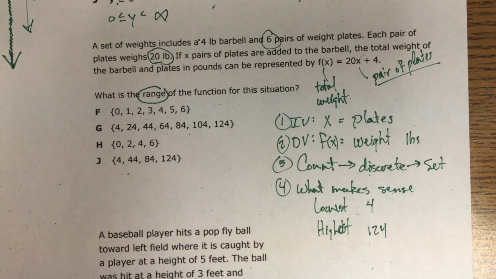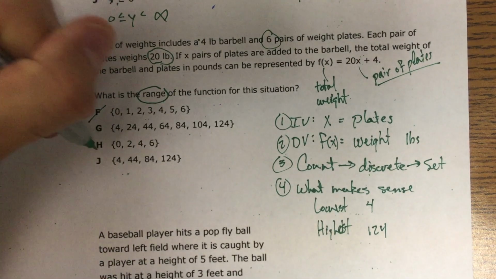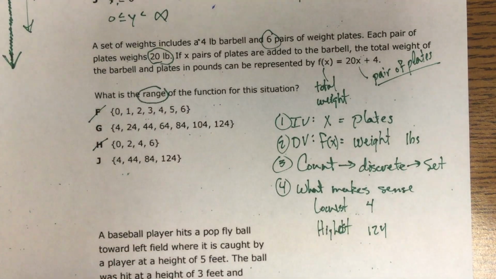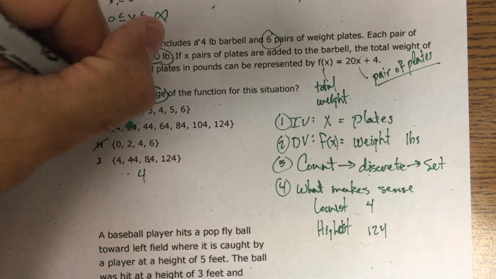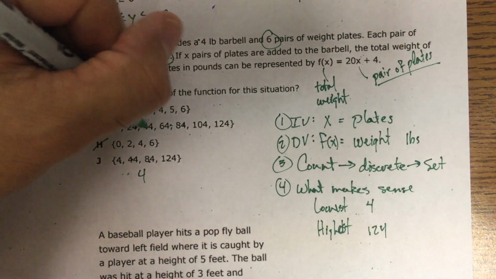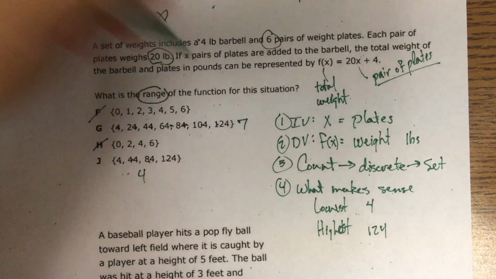So do I have any answers that go from 4 to 124? Well, yeah, we're going to get rid of this. We're going to get rid of that. From 4 to 124. Okay, well, this one has 1, 2, 3, 4 numbers. And this one has 1, 2, 3, 4, 5, 6, 7. 7 numbers. Huh.